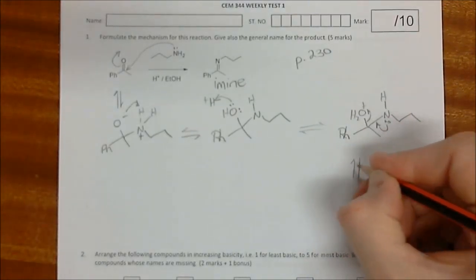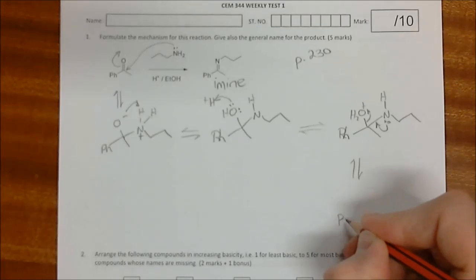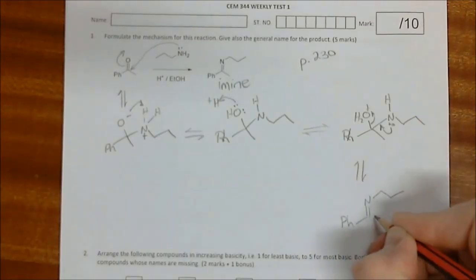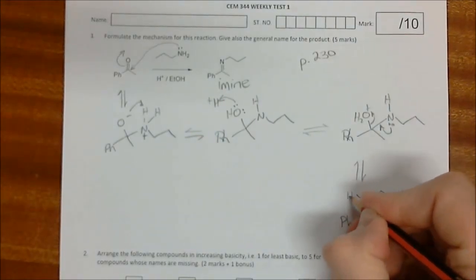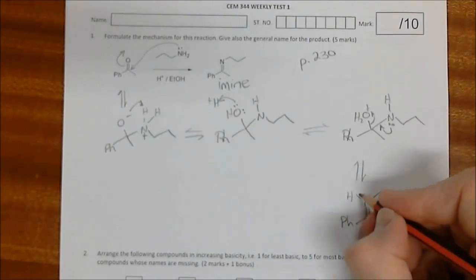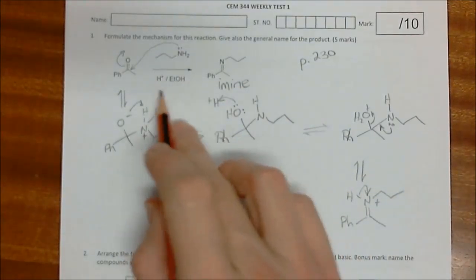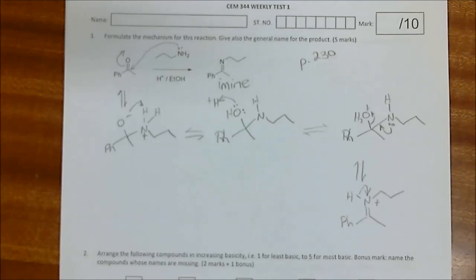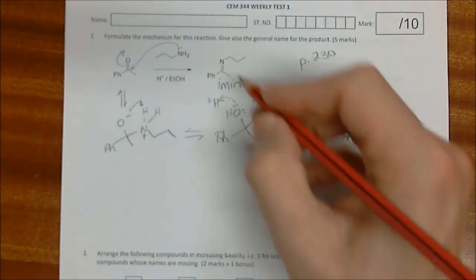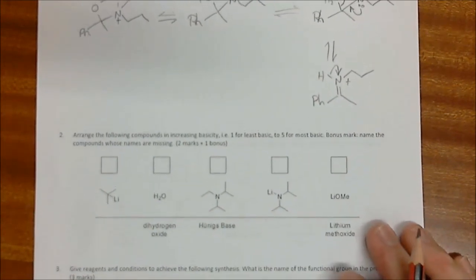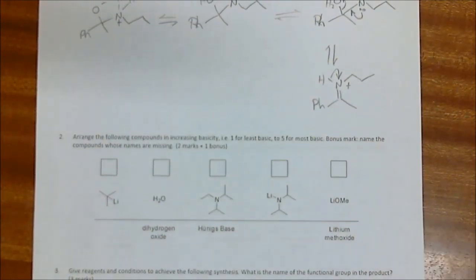And of course, we're almost there, not exactly finished, because we have a nitrogen with that on, but we also have that last hydrogen remaining, which can leave by being picked up by the solvent, either the ethanol. There's a whole lot more ethanol, so that's probably going to pick it up, but we also have some water that has been released, and that can pick it up as well. But it's okay just to leave it like that, and that gives our product, and that would have been the 5 marks.